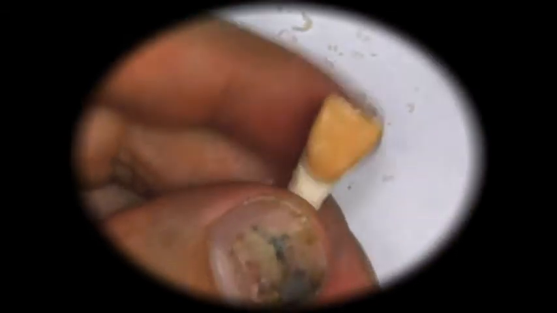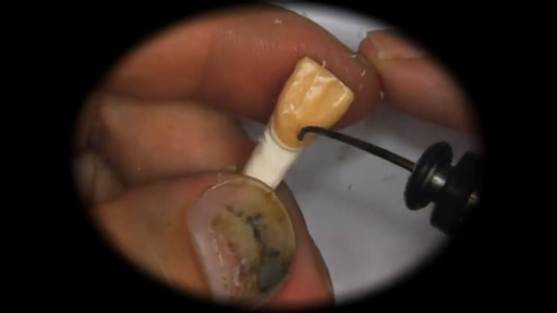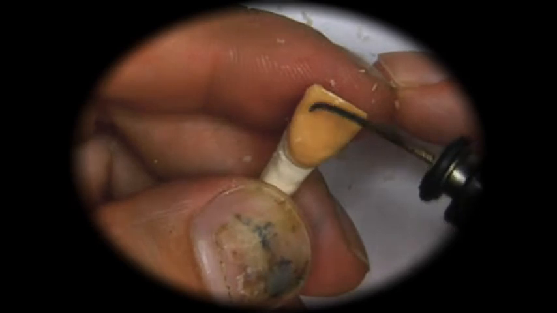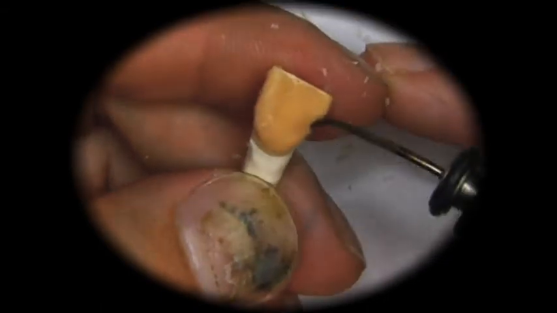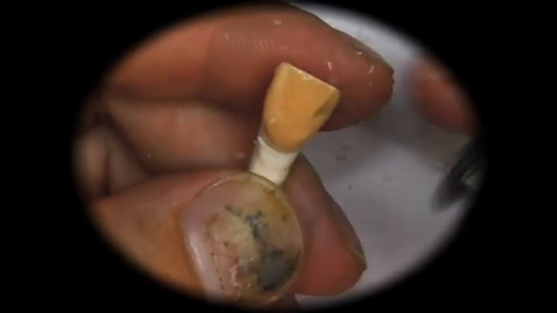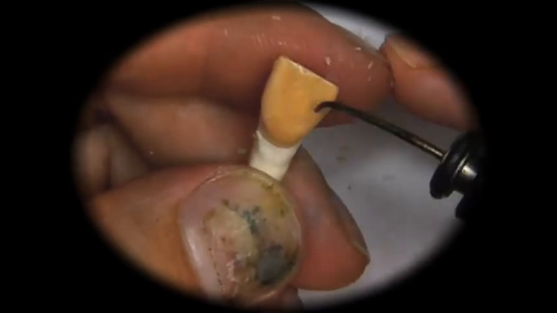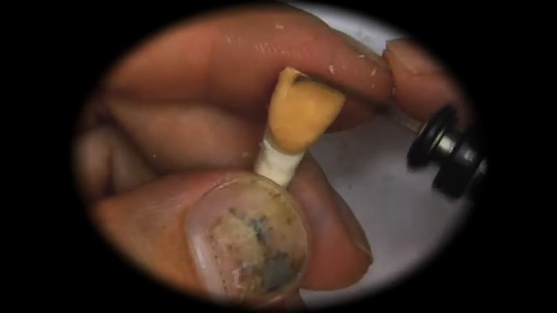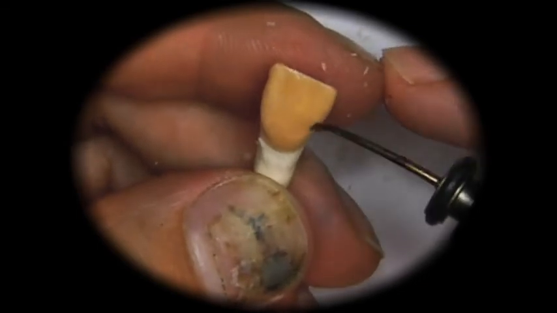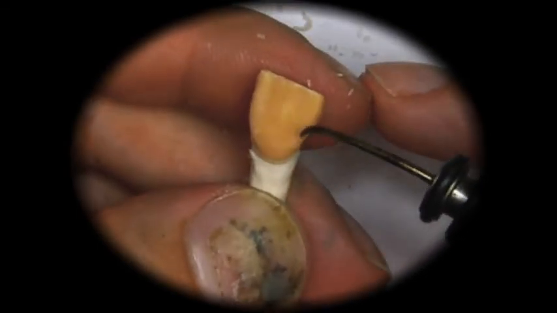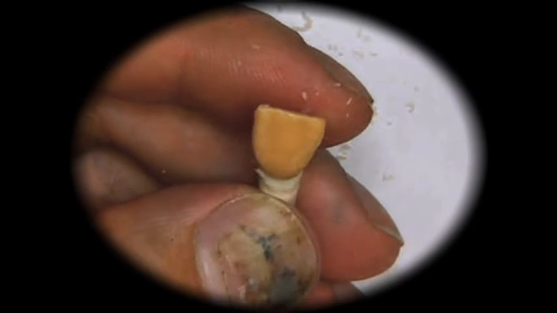So little irregularities, we can add a little bit of wax here. We don't really need too many concavities. The only concavities you should see on here are developmental depressions. When you blend, you can heat the instrument a little more. When you add, you have to be careful so you don't overheat the instrument and destroy the shapes that you are trying to create.